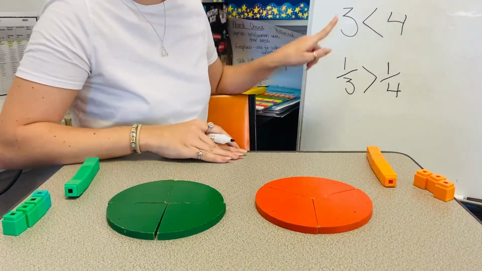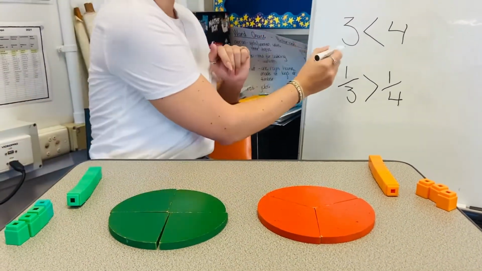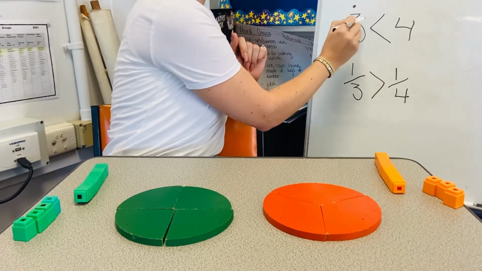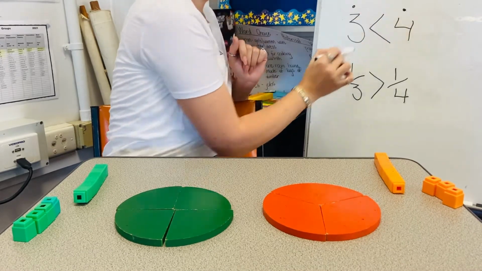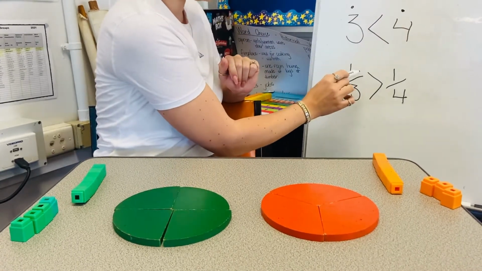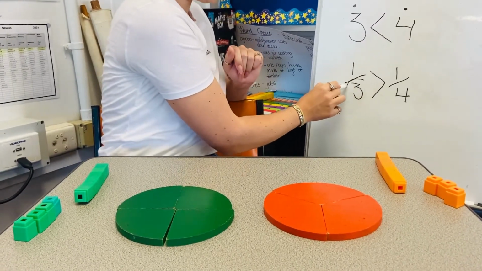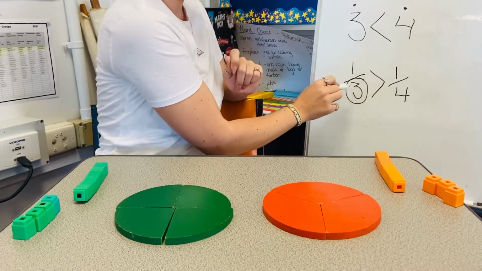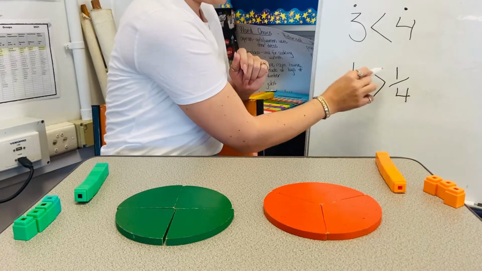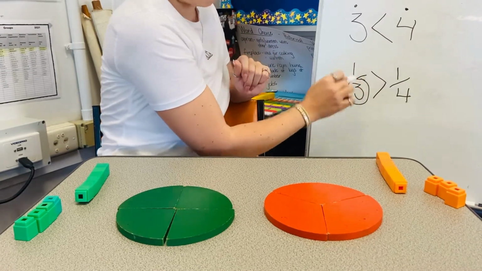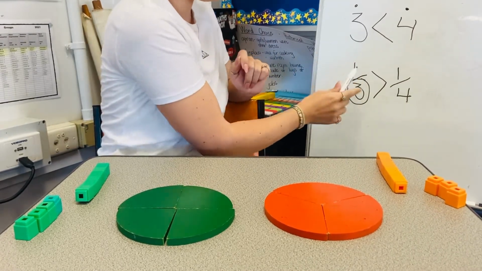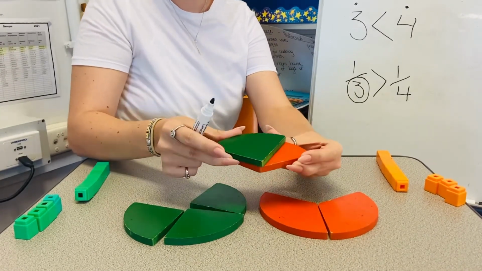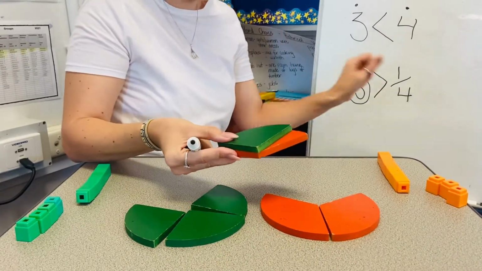So what we have to realize is that when we're using our natural counting numbers, 3 is less than 4. However, in our fractions, when our denominator or our bottom number is smaller, it equals a greater amount. So 1/3, as we saw with our fraction cakes, is actually greater than 1/4.